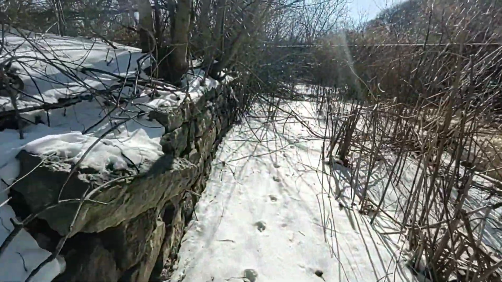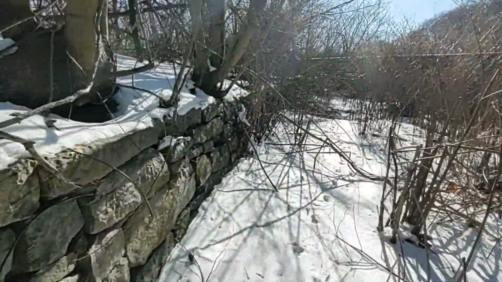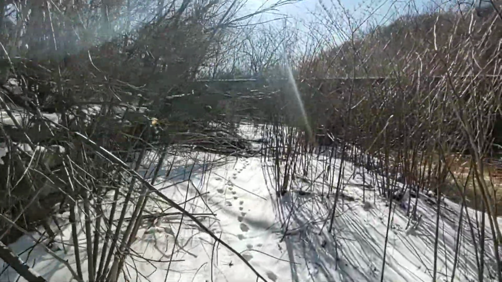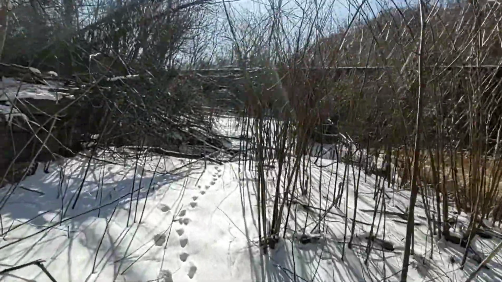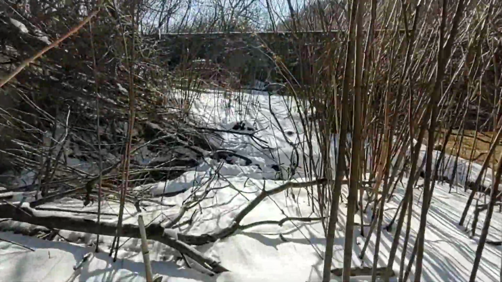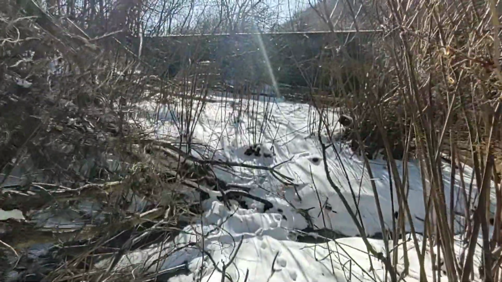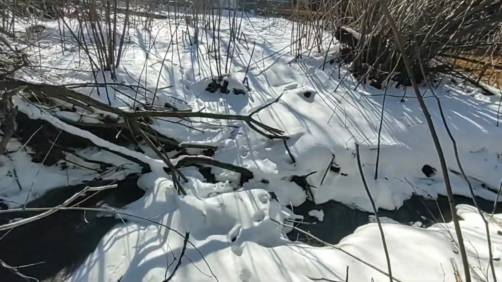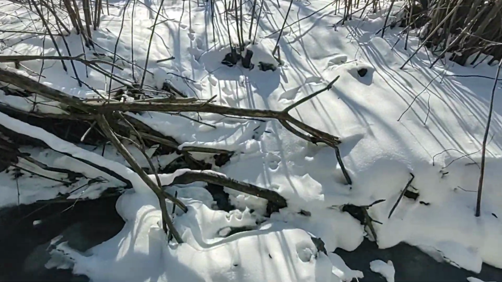Ladies and gentlemen, let's walk along the creek here. Show you this old bridge up here. Pretty cool sight. I hope I can get to it. Again, today I'm following animal tracks in the woods. But we're now in the Shamokin area.